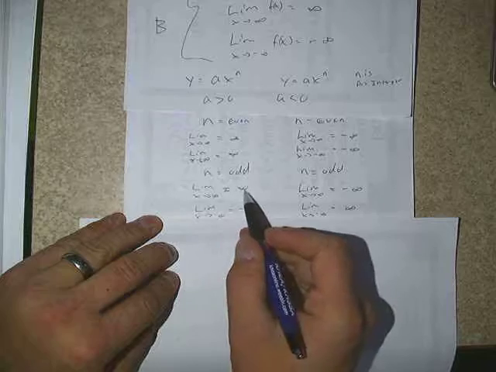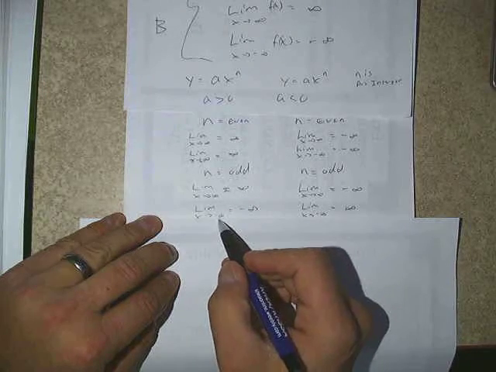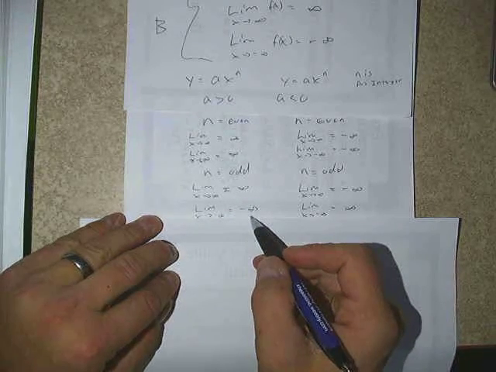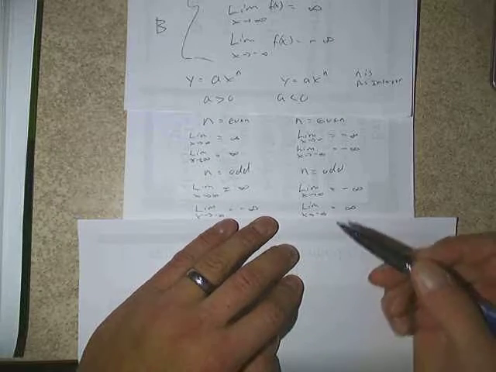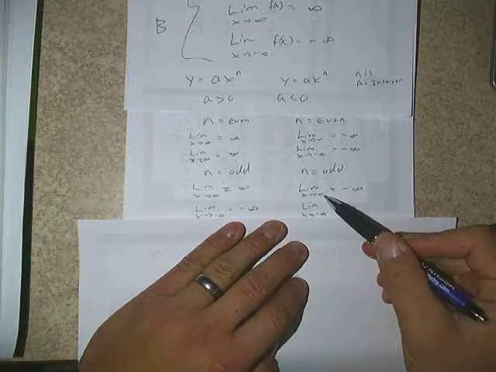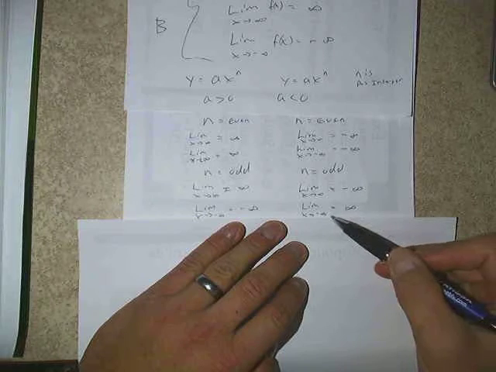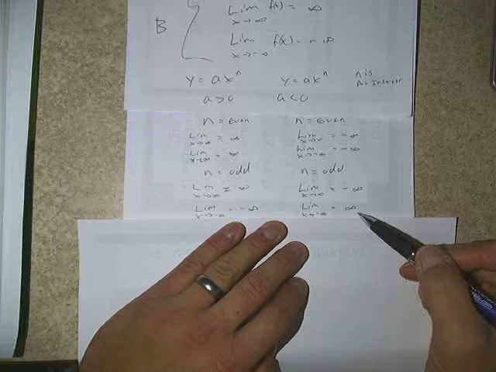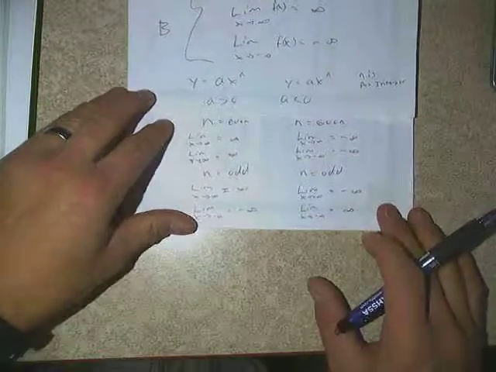Okay. And let's go ahead and make a conjecture about the odd powers. If we have odd powers, and again, keep in mind this is the column where a is greater than 0, so positive leading coefficient, when we approach infinity, it's going to be infinity. When we approach negative infinity, it's going to be negative infinity. If the leading coefficient were negative, then it's going to be the opposite. This one, as we move to the right, gets smaller. As we move to the left, it gets bigger. Questions so far?